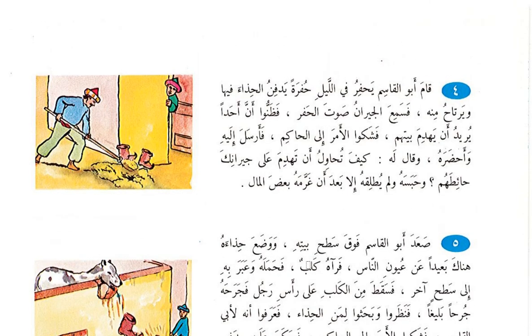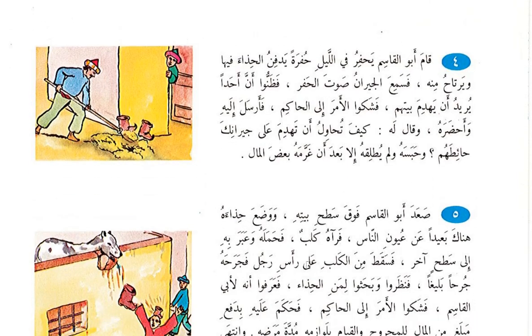And what did he do to get rid of these shoes? Abu Qasim started making a hole, excavating, at night. Hafara yahfiru means making a hole. He is making a hole in the soil, in the ground, at night. Then he will bury it in the hole.